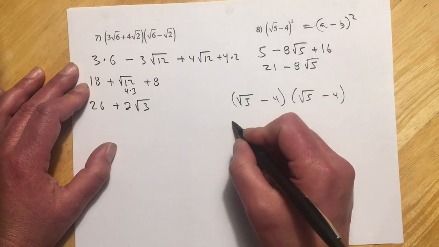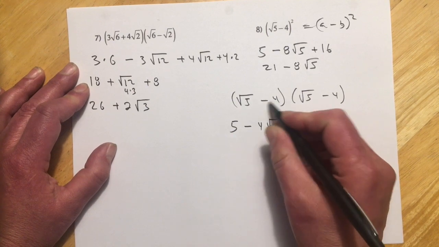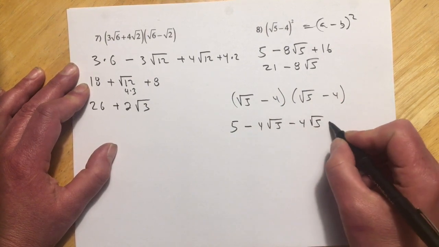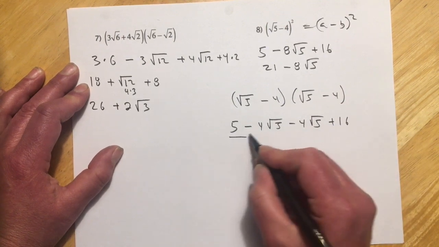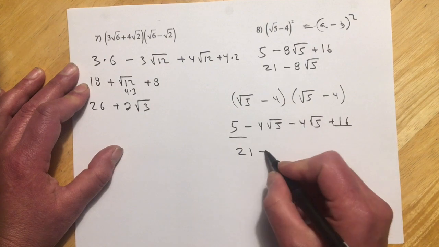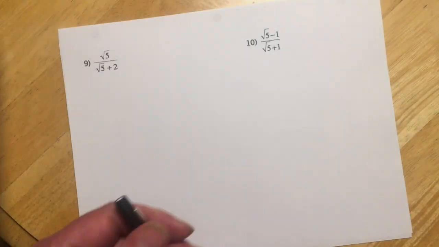So root 5 squared is 5. On the outside I get minus 4 root 5s. On the inside I get another 4 root 5s. And then minus and minus makes plus 16. 5 and 16 is our 21. Minus 4, 4 makes minus 8 root 5s.